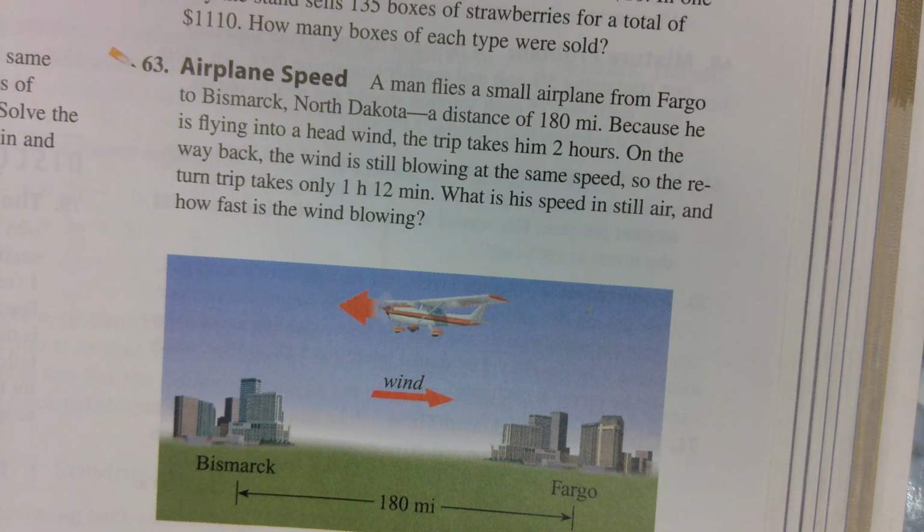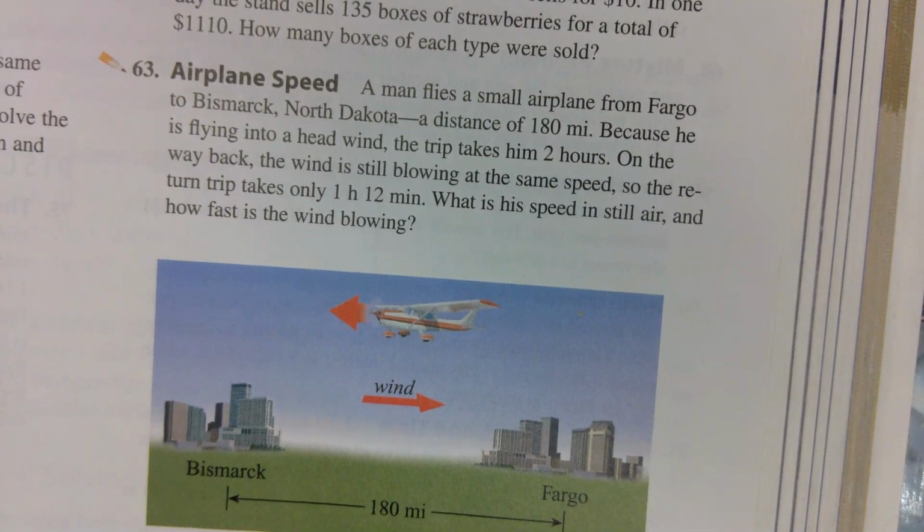All right, so what you need to know is rate times time equals distance, right? So the plane flies from Fargo, North Dakota, to Bismarck, right? And it is 180 miles. And because he is flying into a headwind, it takes him 2 hours. What does headwind mean? You're flying into wind. Against the wind. On the way back, the wind is still blowing at the same speed. So from Bismarck to Fargo, still 180 miles, only takes one hour and 12 minutes.